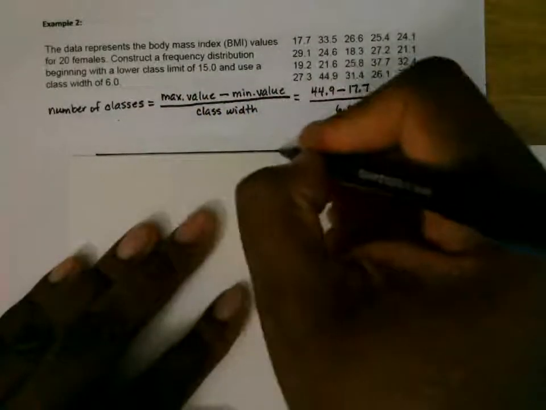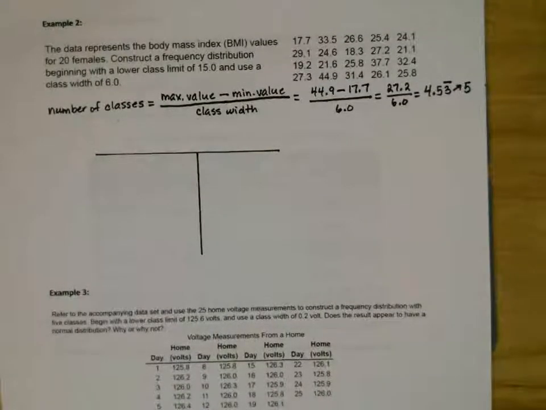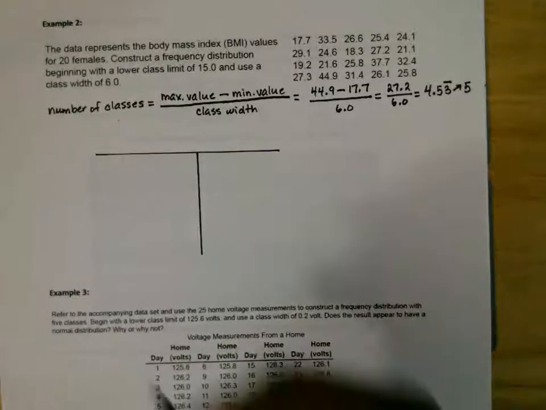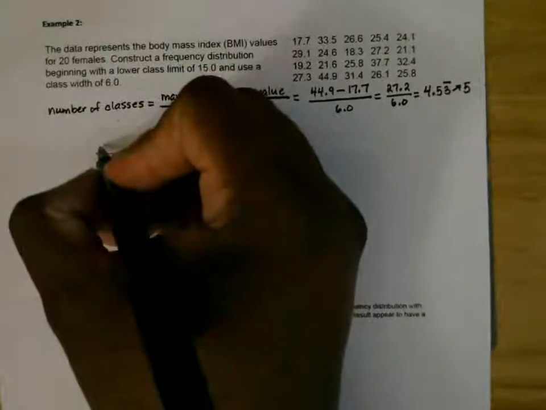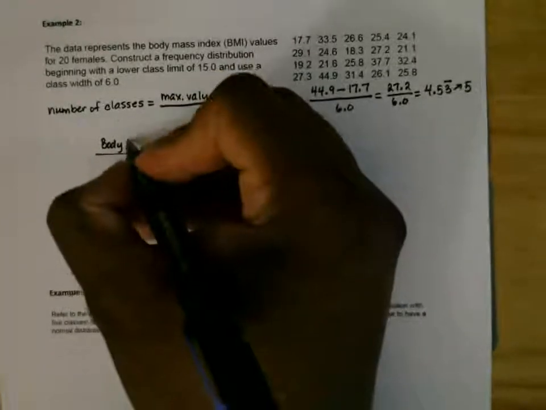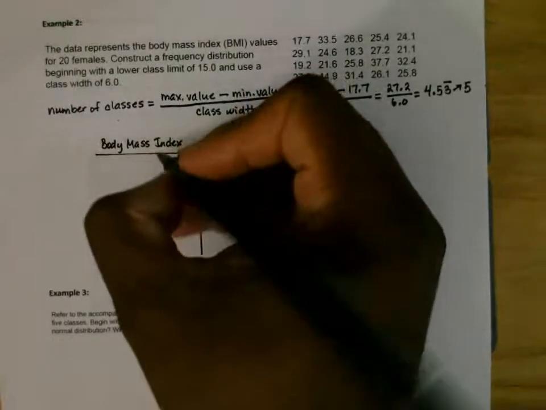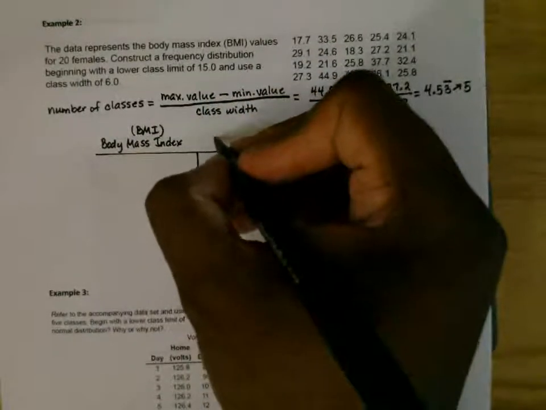So my frequency table is going to look like this. All right, the left column would be the body mass index, which is, of course, BMI. The second column is the frequency.